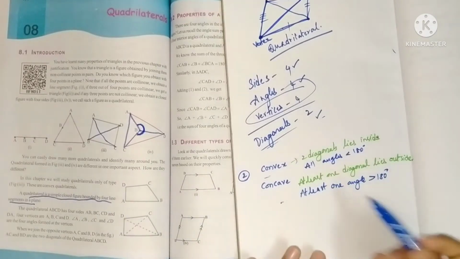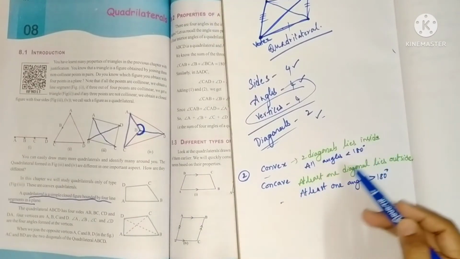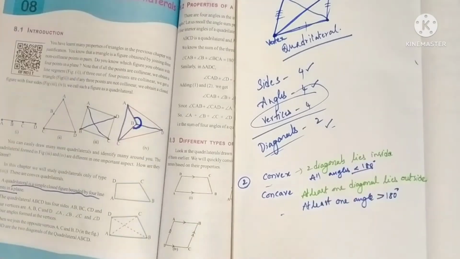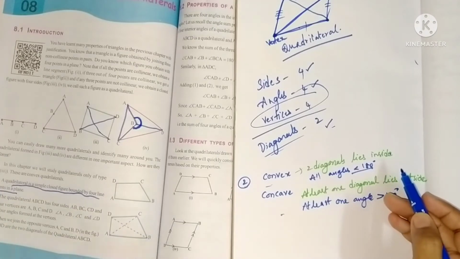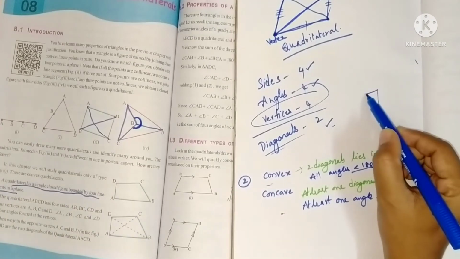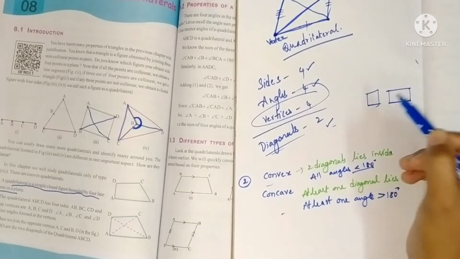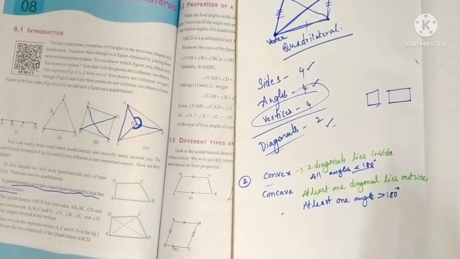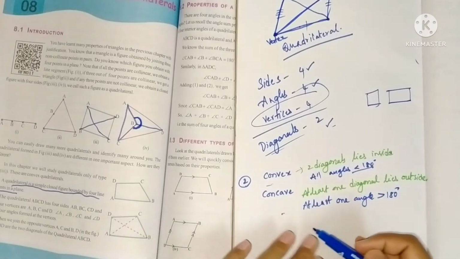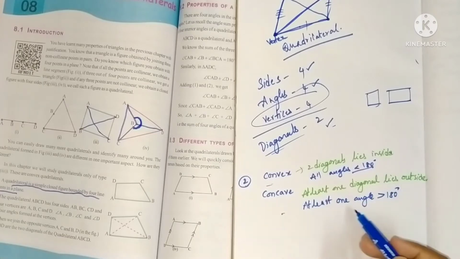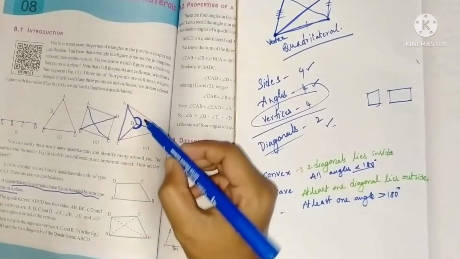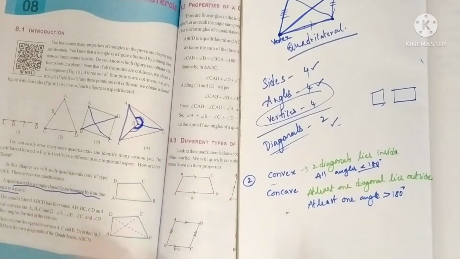So convex means two diagonals lie inside and all the angles are less than 180. That means it looks like a normal quadrilateral. Since childhood, you have seen a square, rectangle, parallelogram and so on. All these types are convex. Now coming to concave: at least one diagonal lies outside, and at least one angle is definitely greater than 180. That is called a concave quadrilateral.